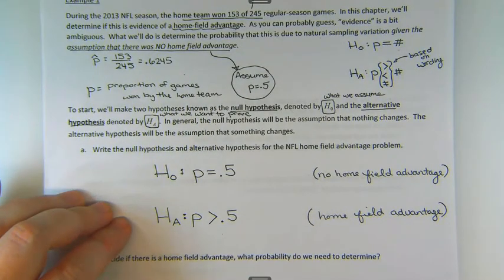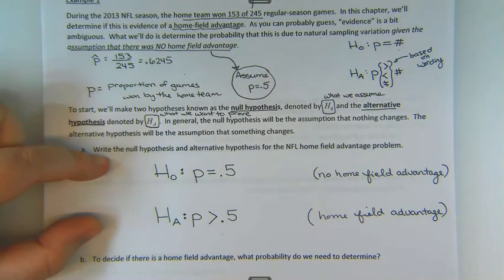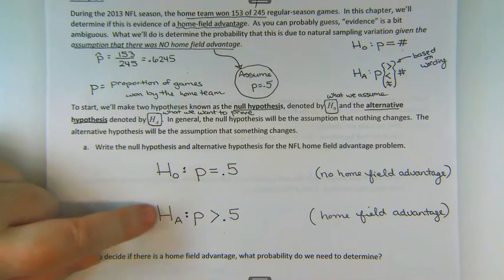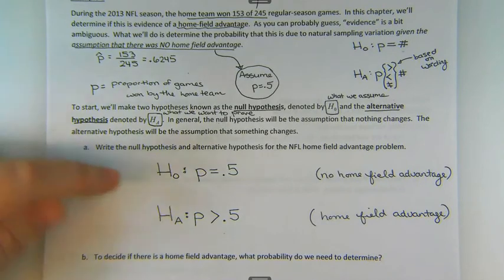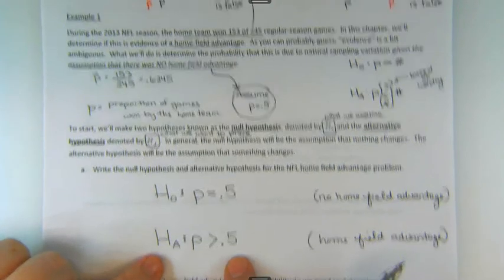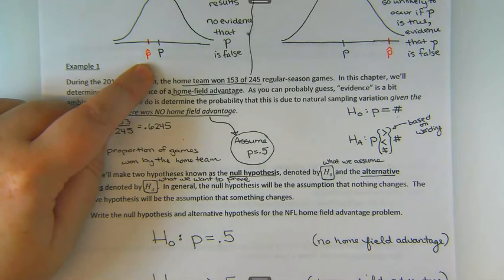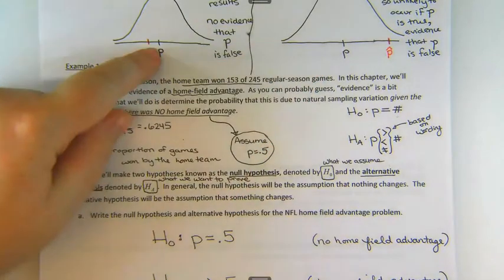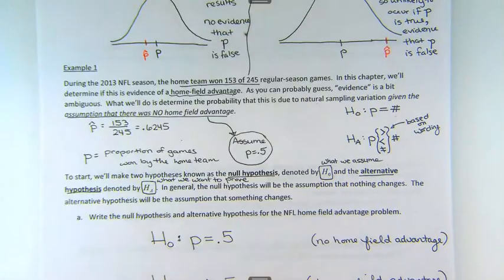So from this, we set up this idea of what we think is happening in our population, and then we want to see how our sample compares. Is this sample giving us evidence to prove this alternative hypothesis, or is it not giving us evidence? So that's where we end up with these two scenarios: this would be the case that we don't have evidence for the alternative, and this is where we do have evidence for the alternative. And we just need to know, where is our sample landing?